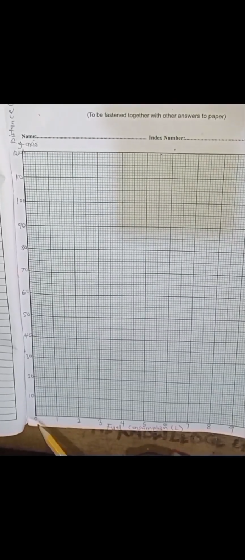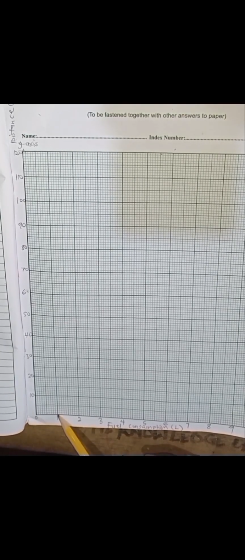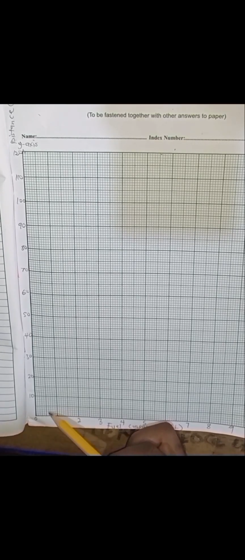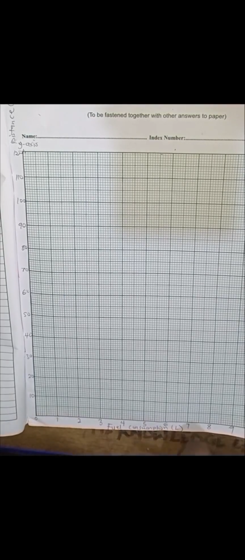Between 0 and 1, or for each full square, how many divisions do we have? Let's count. We are going to count these small grids, these small boxes inside the full square.